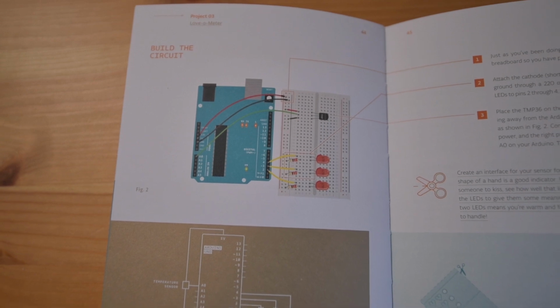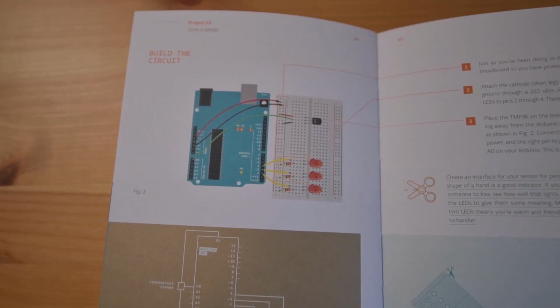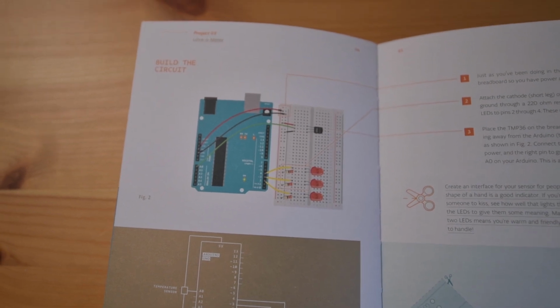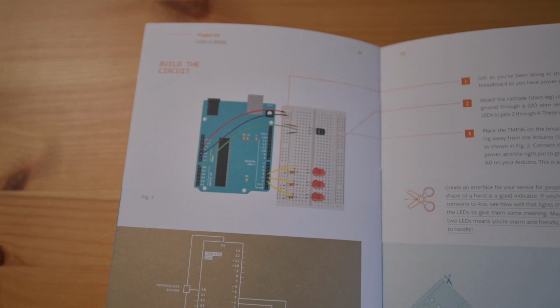Hello everybody and welcome. I have decided recently to learn a little bit of Arduino and I got the starter kit. I came across a few projects that gave me an idea, right?